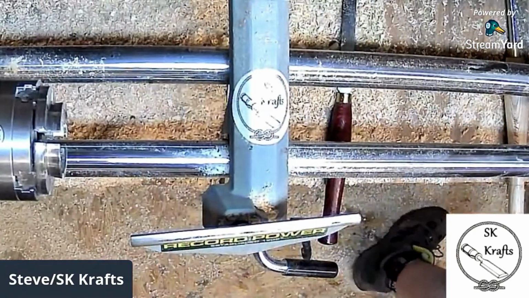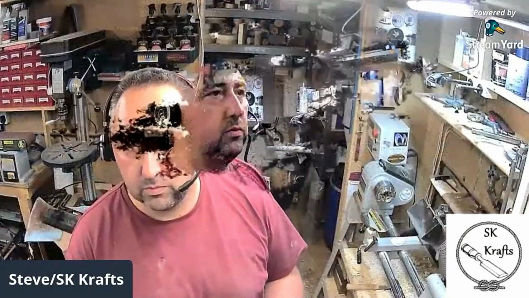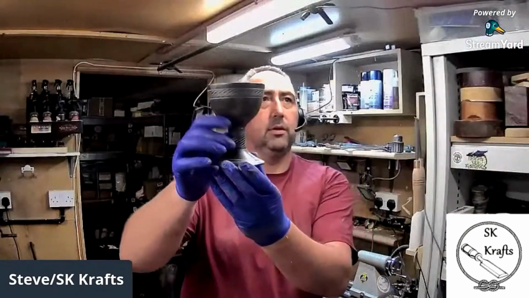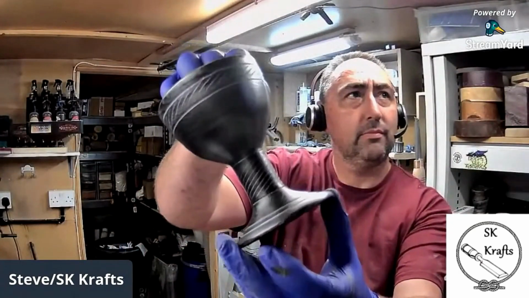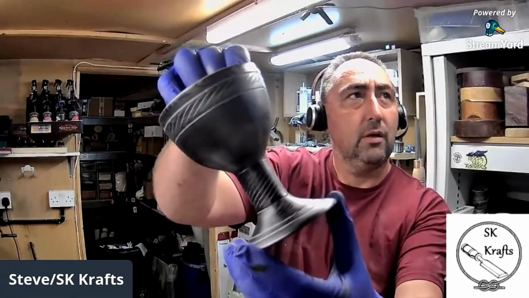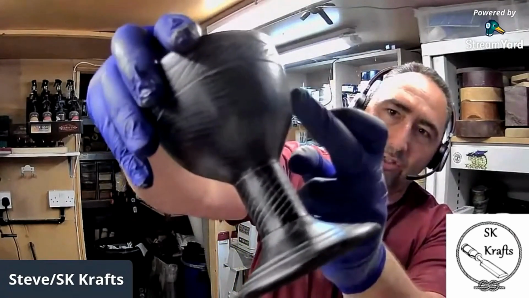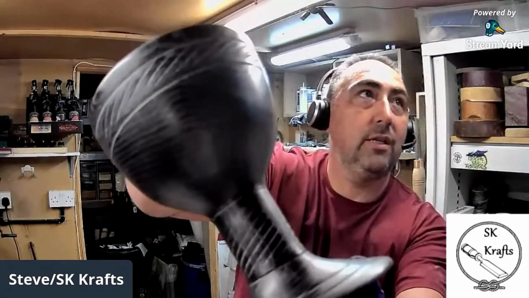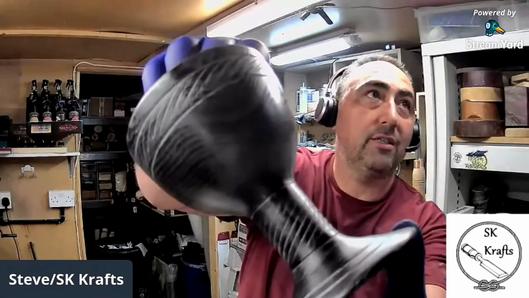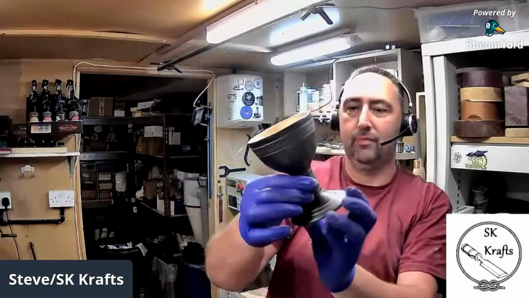Let's get on a better camera. There you go. Is that better? Can you see that one better? Yeah, that's lovely. The black and the silver go really well together, and as you can see, the grain is just infilled slightly, so it looks a bit marbly. Can you see that? It looks a bit like a marble or a slate effect. That on the side of an ash bowl would look really cool.